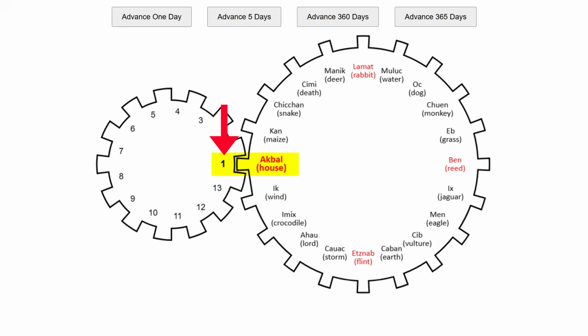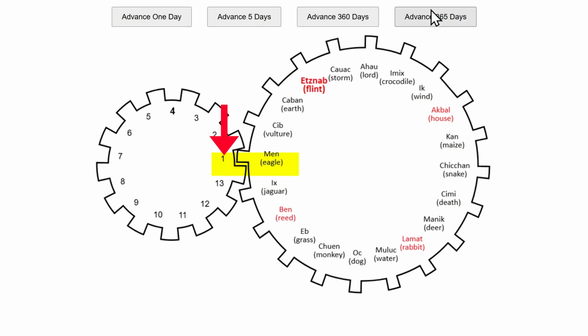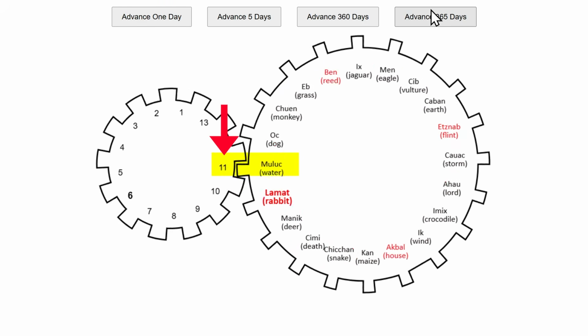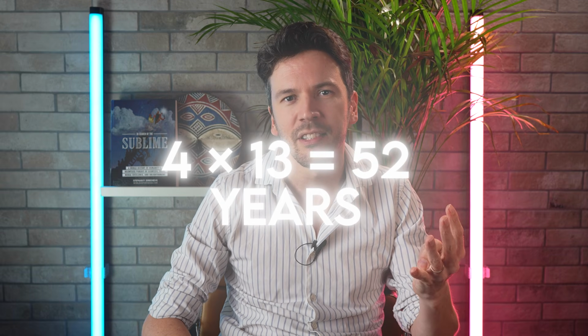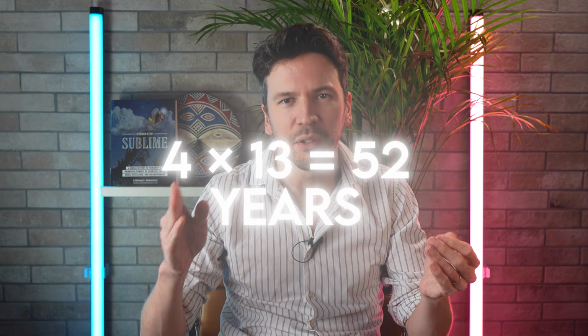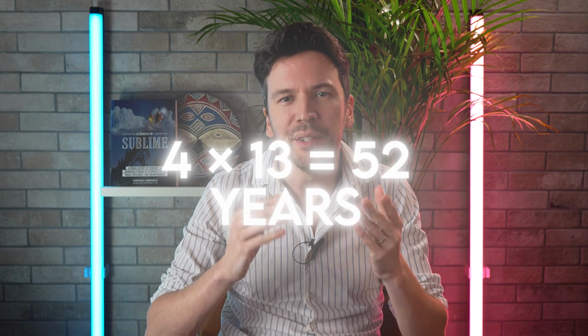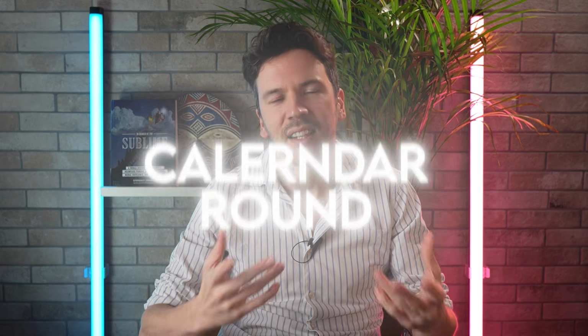In this way, the year starts first at 1 house, then the next year 2 rabbit, then 3 reed, then 4 flint, then 5 house again, 6 rabbit again, etc. So these first days of the year run through those 4 day name glyphs and through those numbers 1 through 13. And this gives 4 times 13 is 52 unique combinations, meaning we can describe 52 years in this way. And this is known as the calendar round.